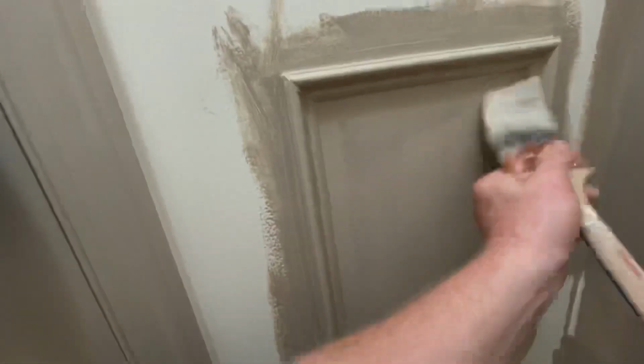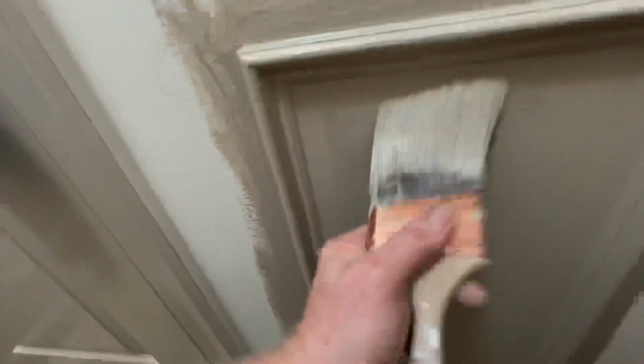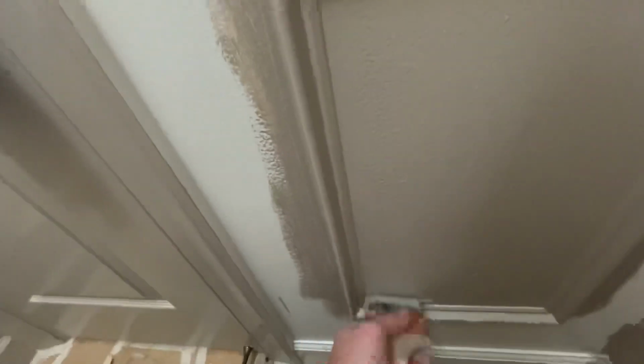Now, you can paint this part with a brush. You can do that. That's fine. That's the way they used to do it a long time ago. So this is how you would do it if you only had a brush. Get it on there. Don't worry about it yet. Okay? Now, watch this. I go to the top, I go to the middle.